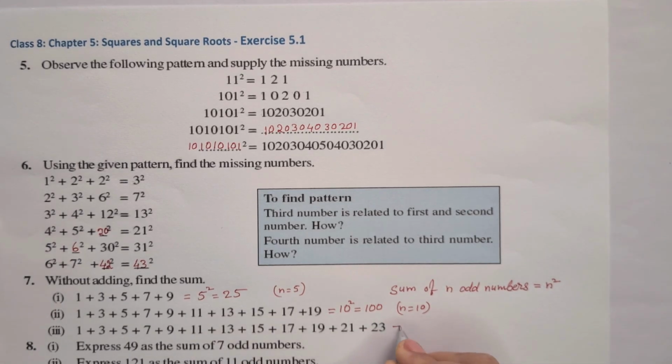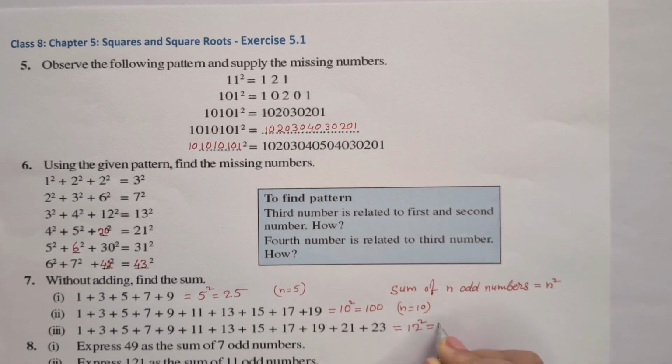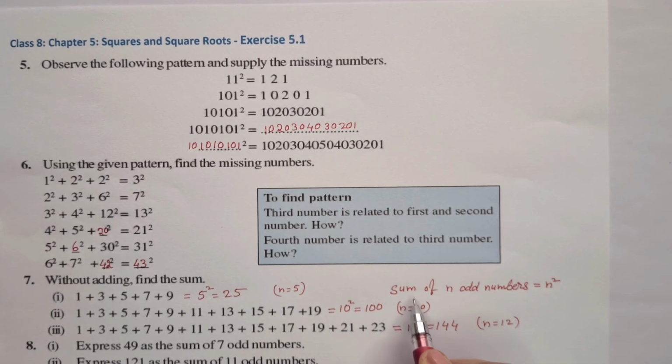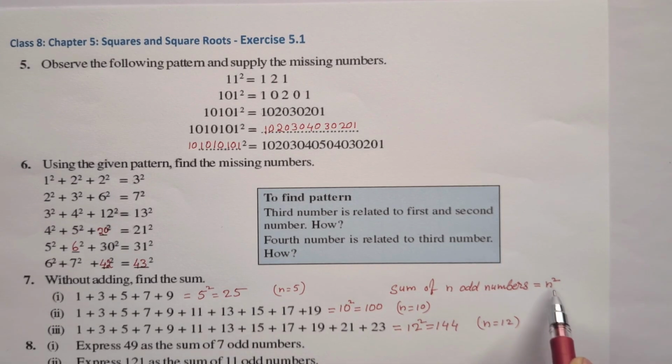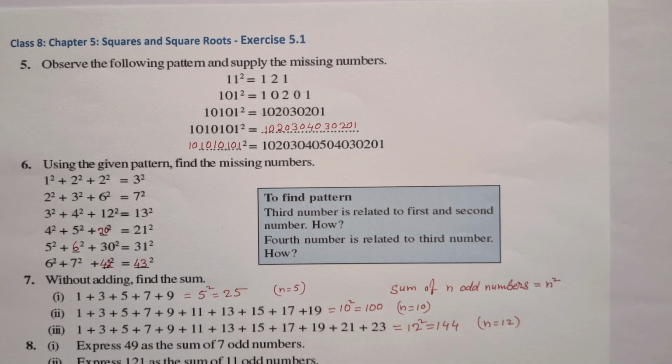Here n is equal to 12. So that will come as 12 square, which means 144. So the rule is: the sum of n odd numbers. How many numbers are there? If there are n numbers, the sum will be n square. Here 10 numbers, 10 square is equal to 100. Here 12 numbers, 12 square is equal to 144. That is the sum of odd numbers.